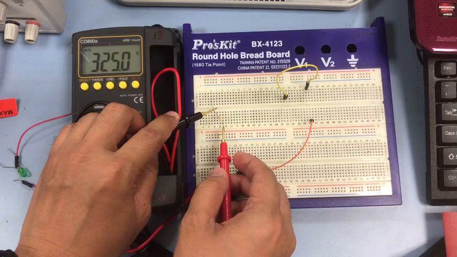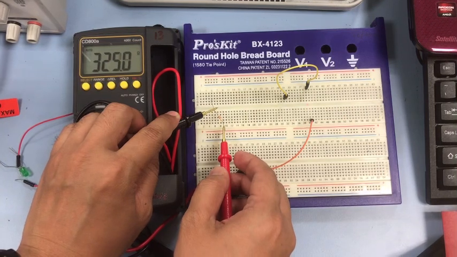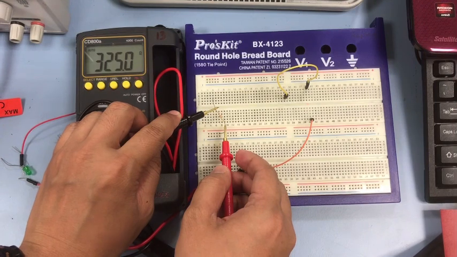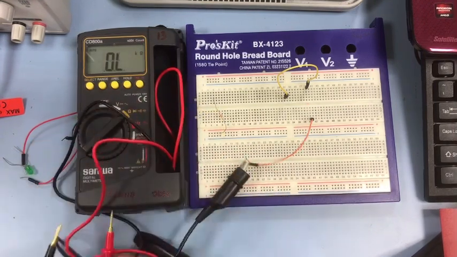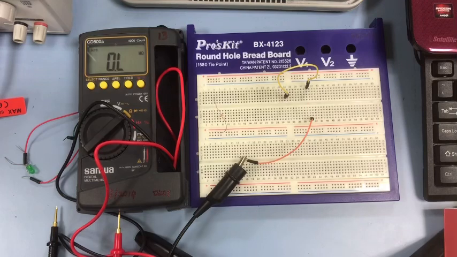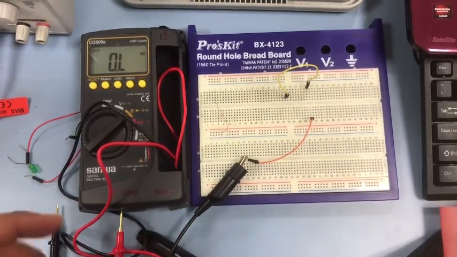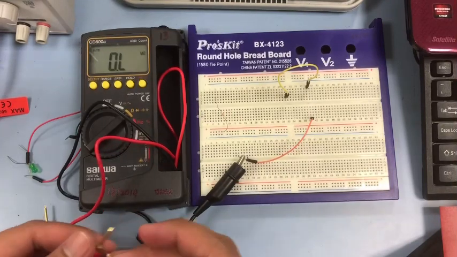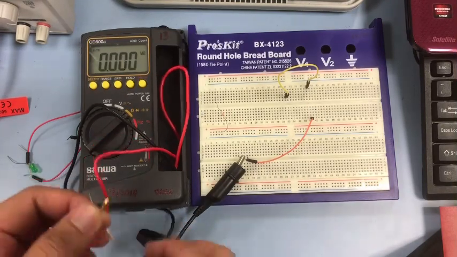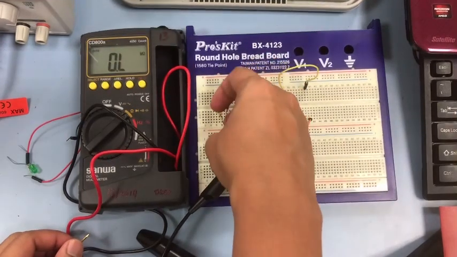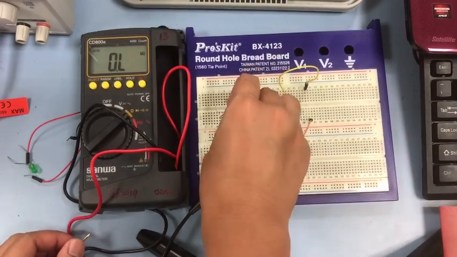Even though the label is 330, the actual is 325 ohm. For the 150 just now, the actual resistance is 147.1.